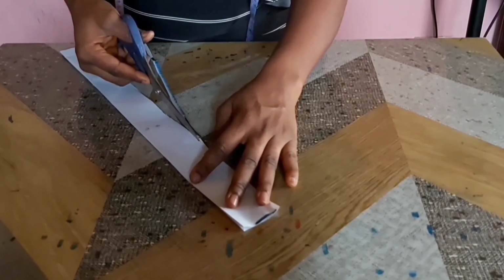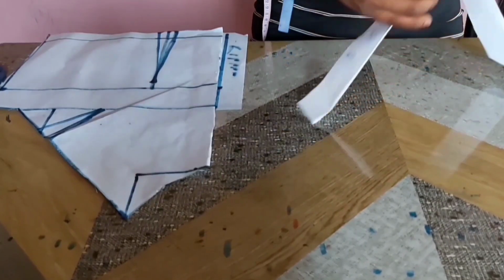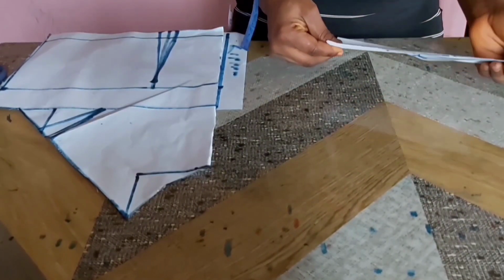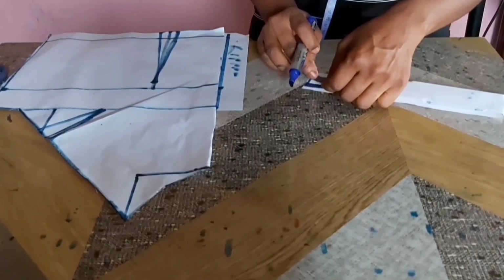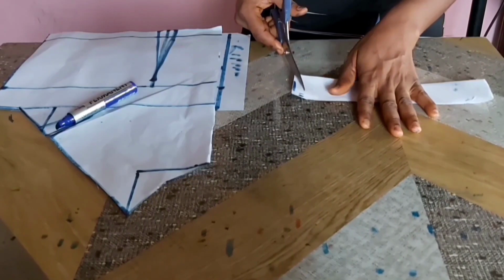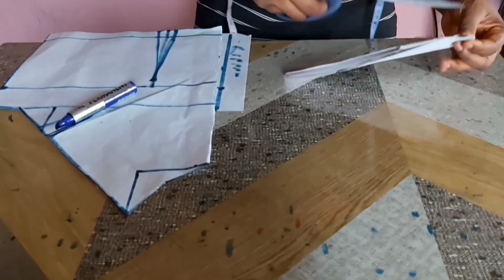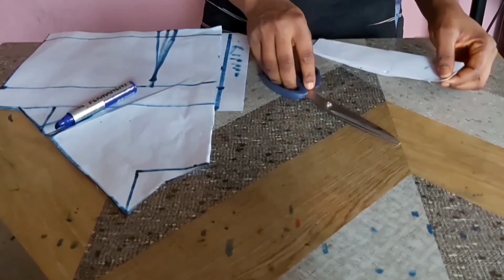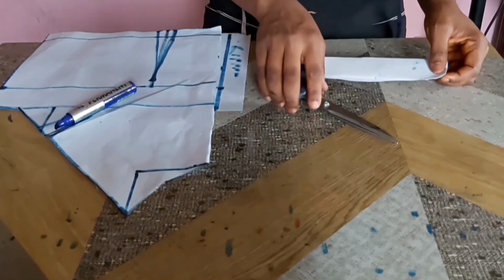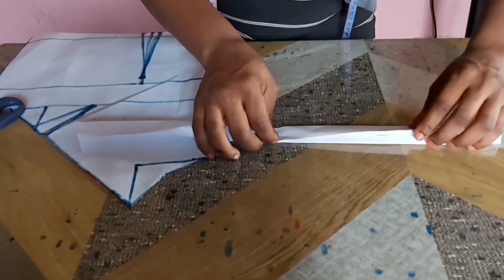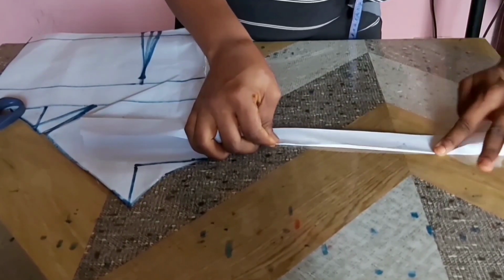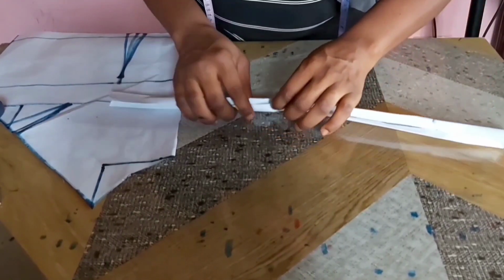For the depth, I use just 2 inches if it is folded. By the time I open it, it will be 4 inches altogether. Then I will go in by half an inch from this point to give it a slant shape. Then I will cut like this. Then I will go ahead and notch the midpoint of the cape to serve as a guide for fixing it on the main fabric. I'm going to fold half an inch inside like this before fixing it on the fabric.